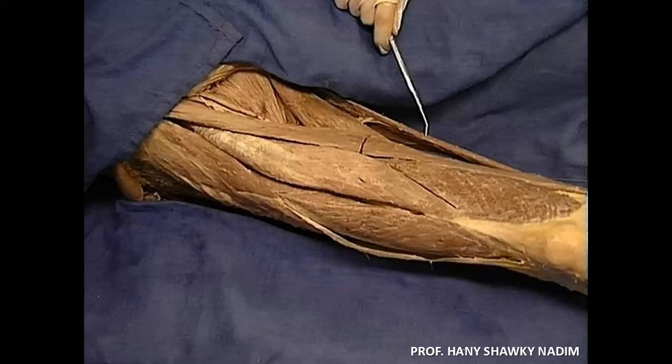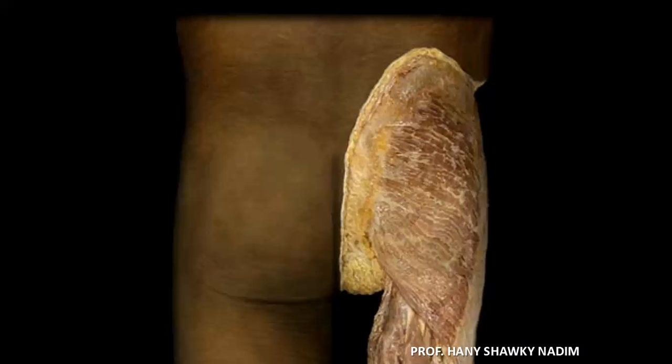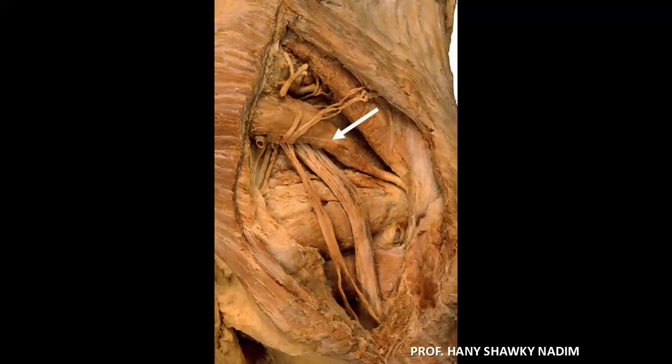This is the gracilis. This is the gluteus maximus, the piriformis. These are the superior gluteal nerve and vessels, the inferior gluteal nerve and vessels, the sciatic nerve, the posterior cutaneous nerve of the thigh.